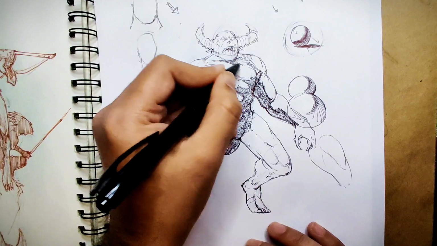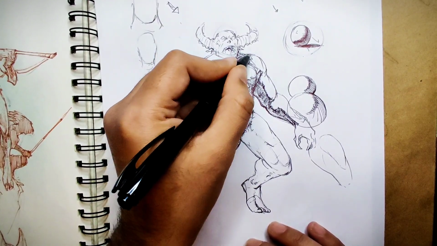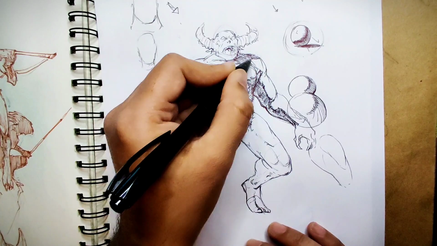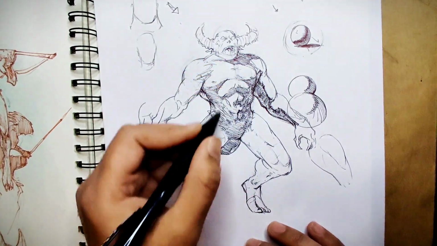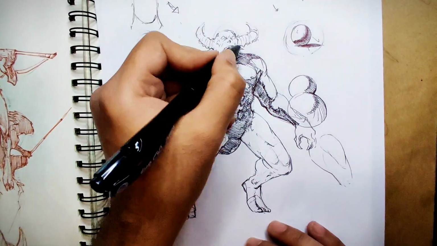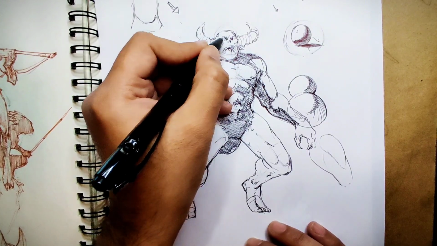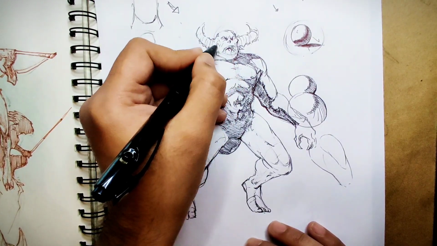And here I'm imagining the shape of the head is going to cast a shadow on this side.